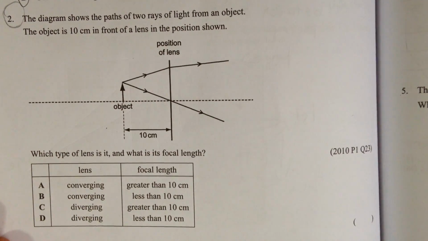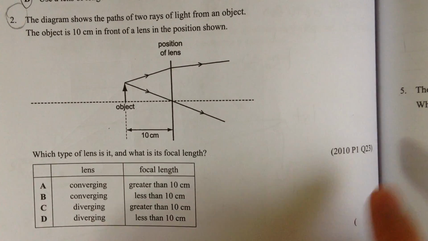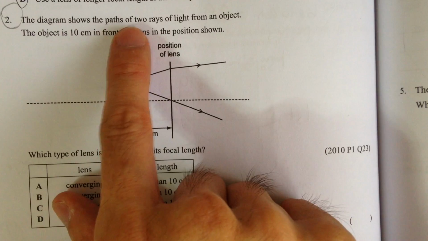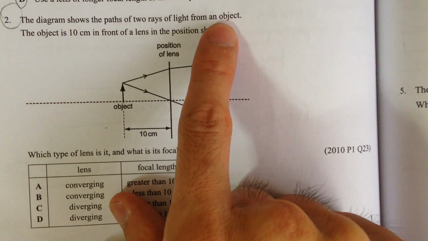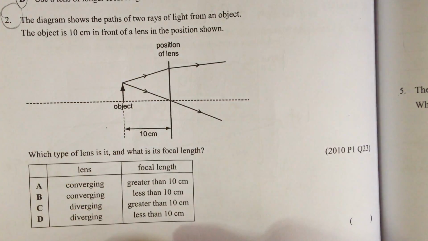Alright, we're now going to look at 2010 paper 1 question 23. This question is a lens question. Let's read the question together. The diagram shows the path of two rays of light from an object. The object is 10 cm in front of the lens in the position as shown.